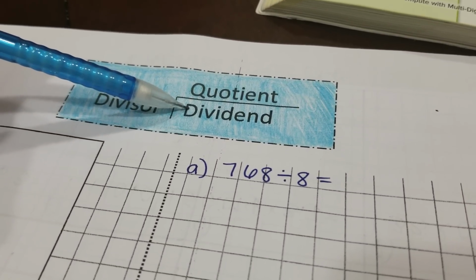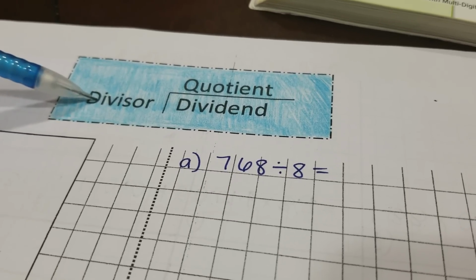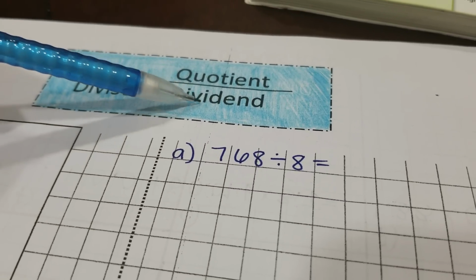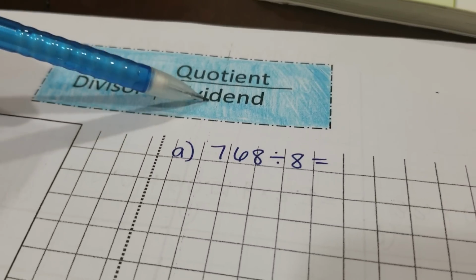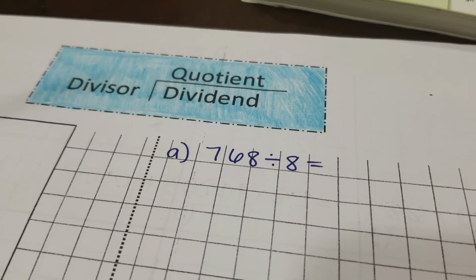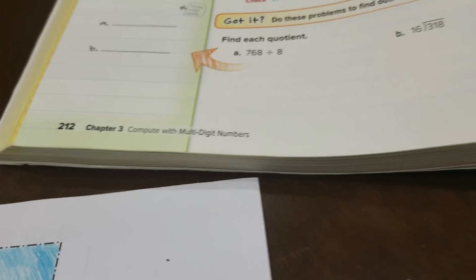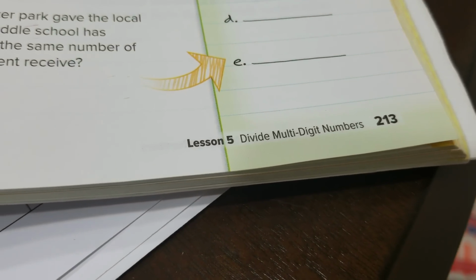Dividend is the whole amount. The divisor is the number that you're trying to figure out how many times will this number go into this one. So how many times will the divisor go into the dividend? And because we are computing with multi-digit numbers in Chapter 3, we are going to be dividing with multi-digit numbers.